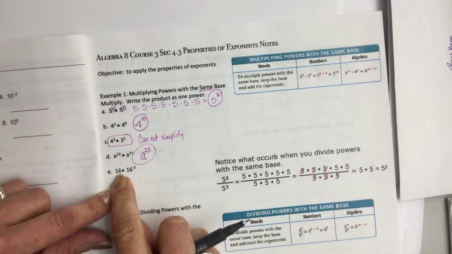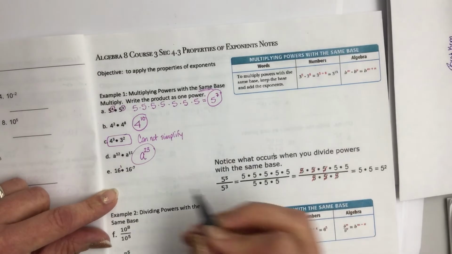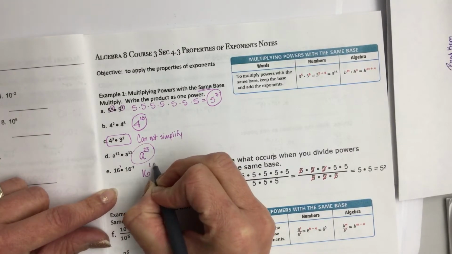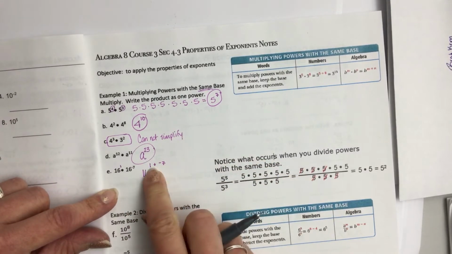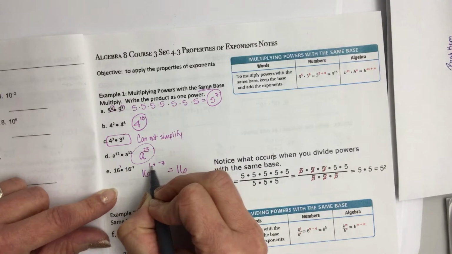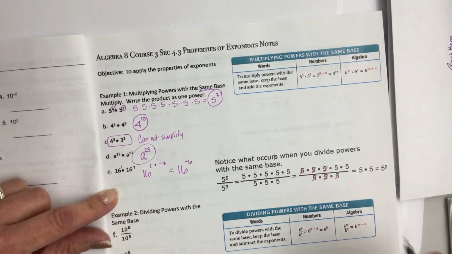And the same thing here works even with negative exponents. If you have a positive number and then there's no exponent, there's just a 1 there. So we have 16, and this is going to be a 1 plus a negative 7. I'm just kind of writing this out here so you can actually see what I'm doing. So then if you have a positive 1 and a negative 7, when you add those together, you get a negative 6.